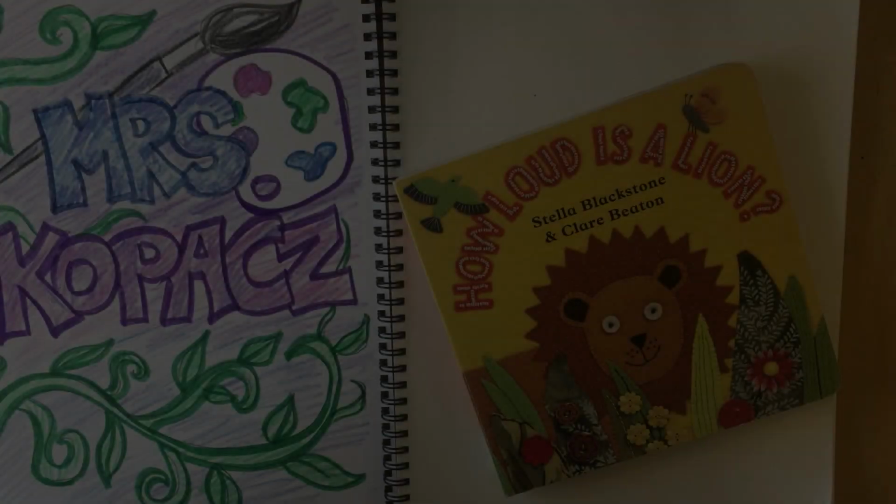So today, we are going to do a drawing together where we use these 5 basic elements of shape. So you're going to need to go get yourself your sketchbook and your crayons.